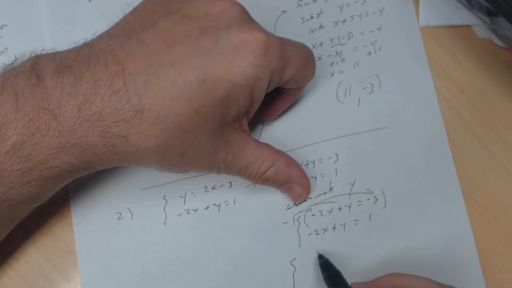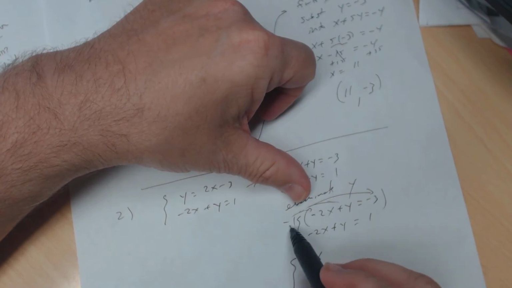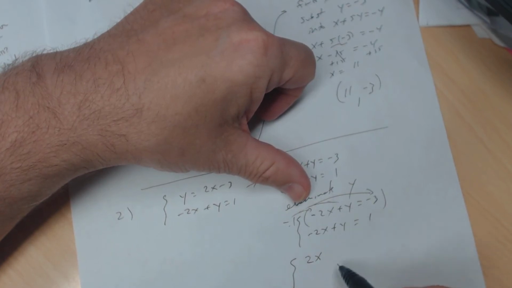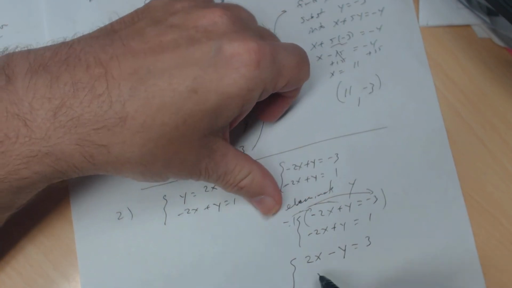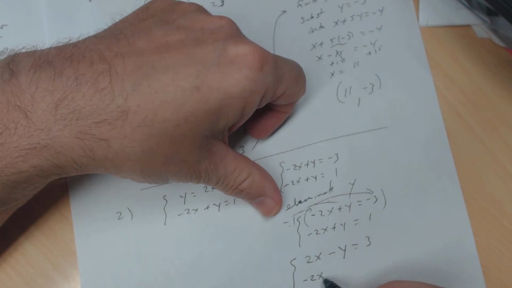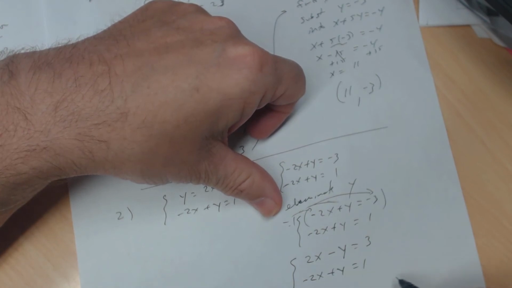Negative 1 times negative 2x is a positive 2x. Negative 1 times a positive y is a negative y. Negative 1 times a negative 3 is a positive 3. Second equation you leave alone, so you just rewrite it.